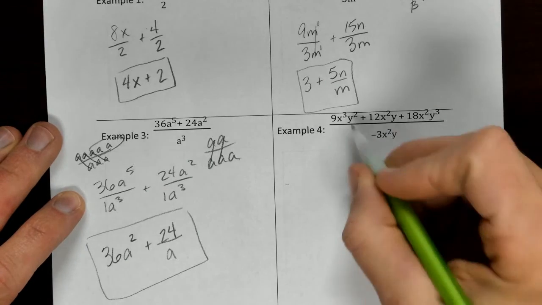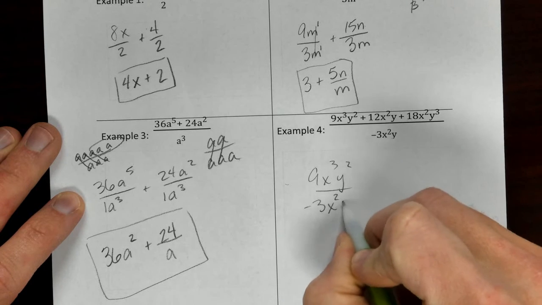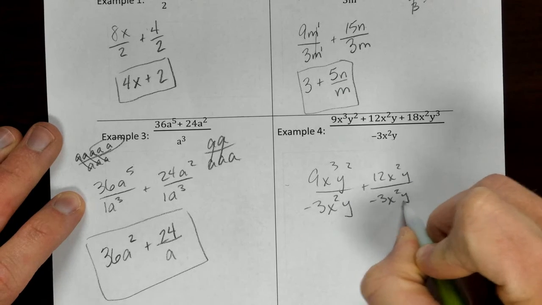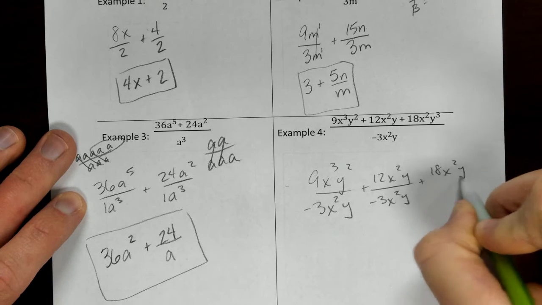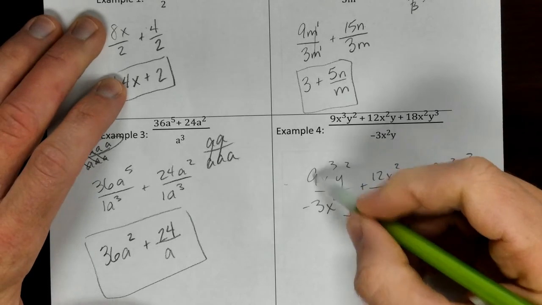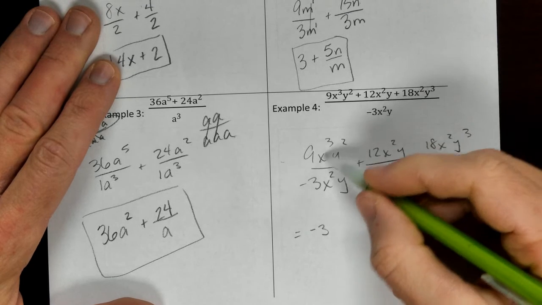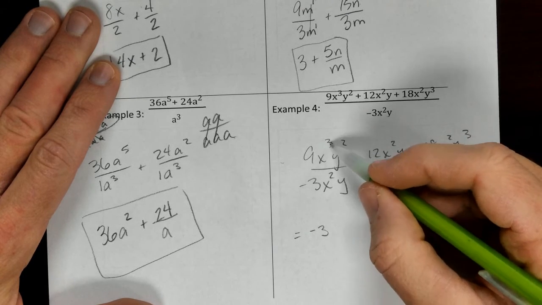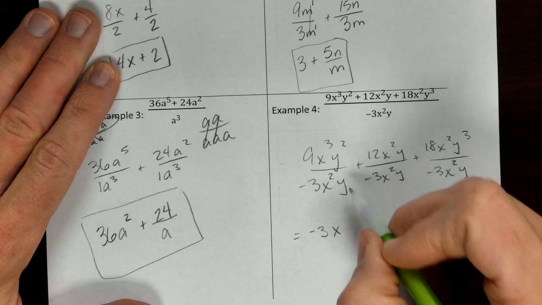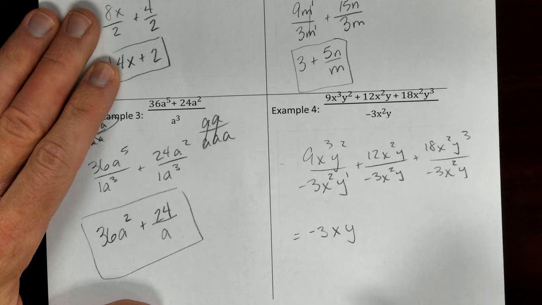Example number 4. Again, separate out your terms. So 9x cubed y squared over negative 3x squared y plus 12x squared y over negative 3x squared y plus 18x squared y cubed over negative 3x squared y. So now, first step, divide your numbers. So that gives me a negative 3. Now subtract your exponents that are the same variable, right? So x cubed over x squared, I'm left with an x to the first on top. Same thing, y squared over y to the first, 2 minus 1 is y, and that's on top also.